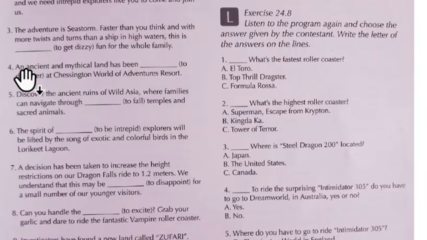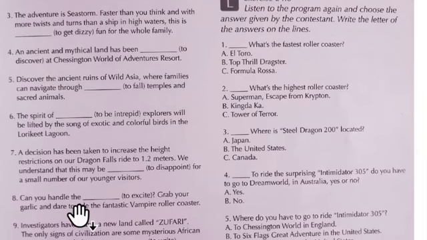An ancient and mythical land has been discovered at Kensington World Adventure Resort. And you have to complete the rest: 5, 6, 7, 8, and 9.